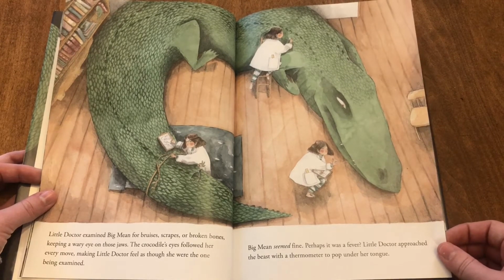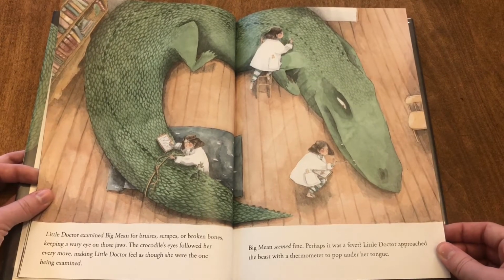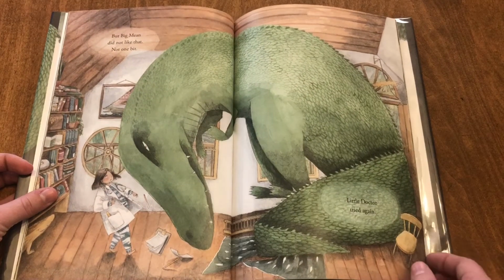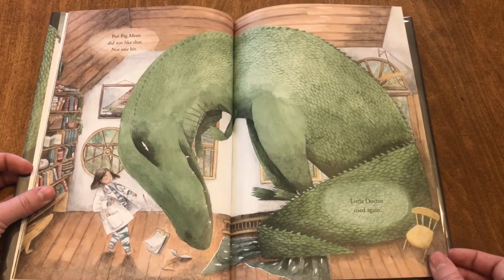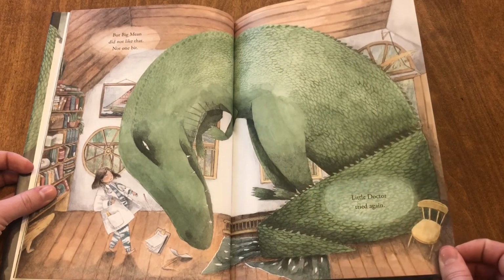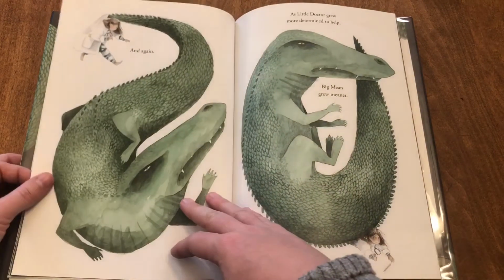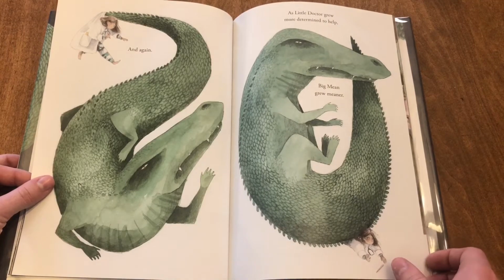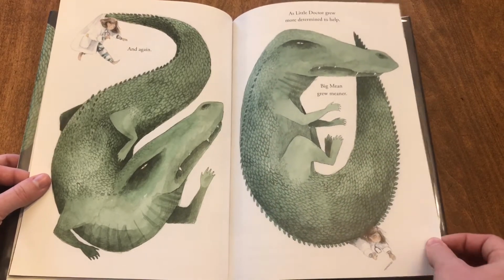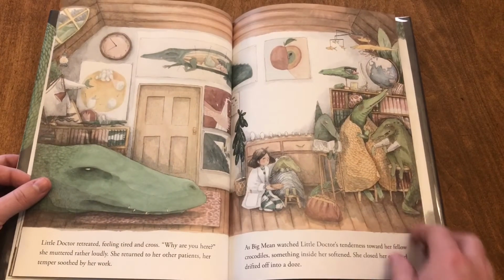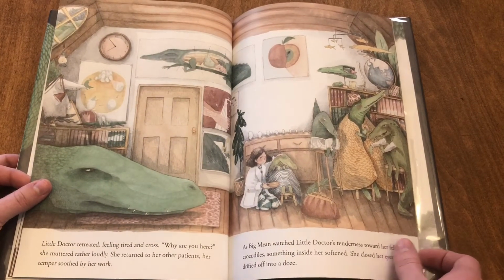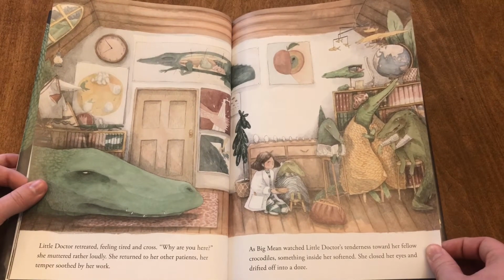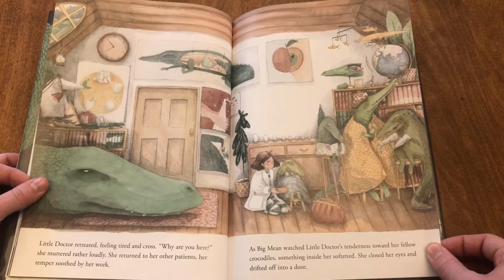Little Doctor approached the beast with a thermometer to pop under her tongue. But Big Mean did not like that, not one bit. Little Doctor tried again. And again. As Little Doctor grew more determined to help, Big Mean grew meaner. Little Doctor retreated, feeling tired and cross. "Why are you here?" she muttered rather loudly. She returned to the other patients, her temper soothed by her work.